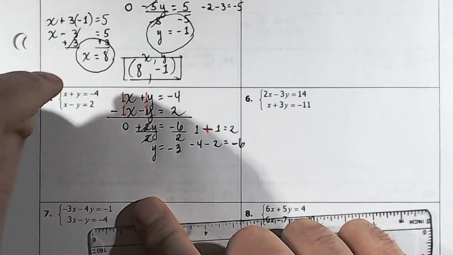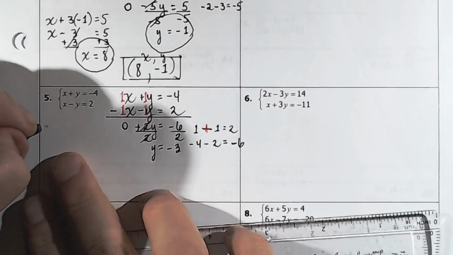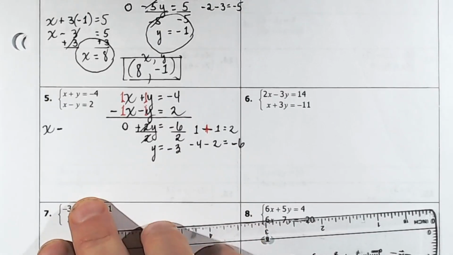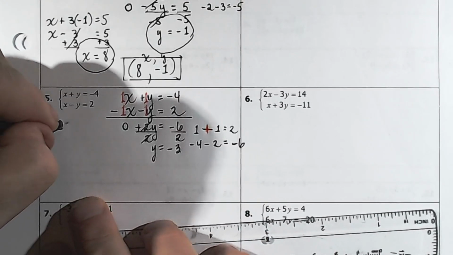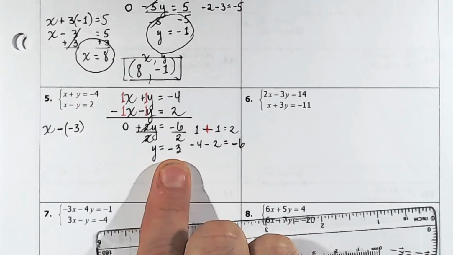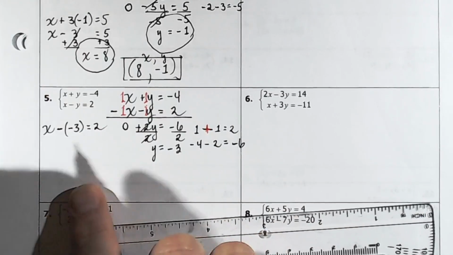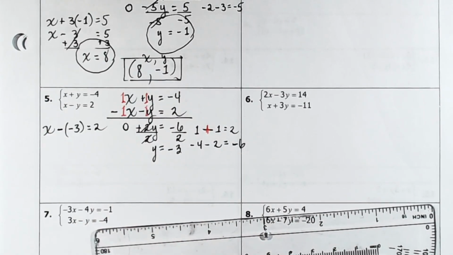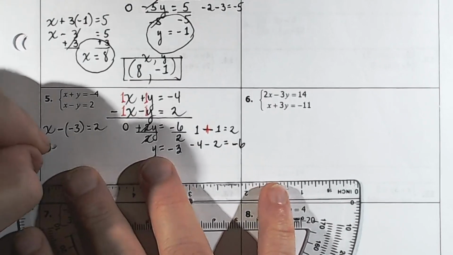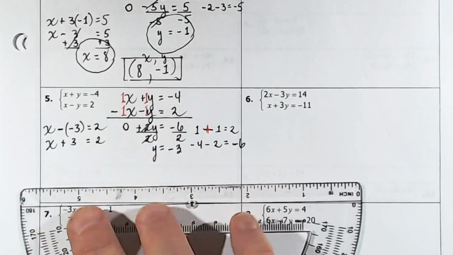Okay, and we'll just eeny, meeny, miny, mo. Okay, we'll do the bottom equation. We have here x minus, okay, let's stop there. Open parentheses, negative 3, close parentheses, equals 2. So x minus negative 3. Well, there's 2 negatives there. They become a positive. So it's x plus 3 equals 2.